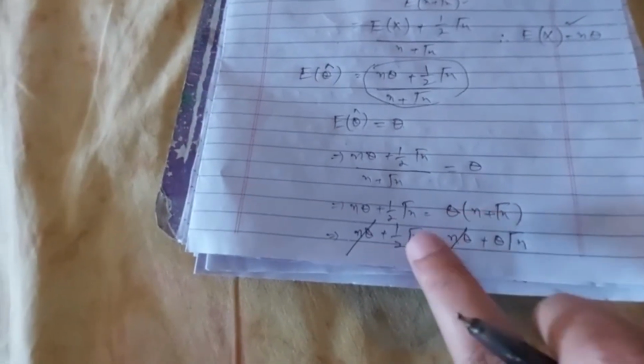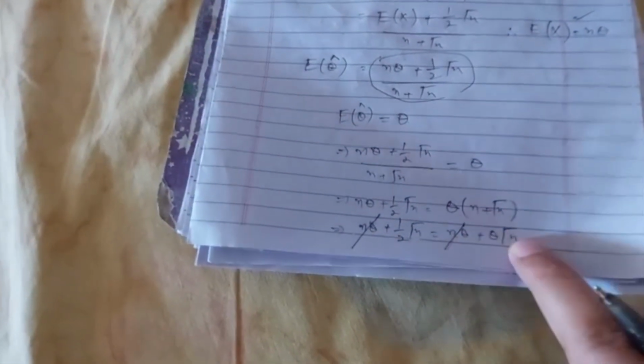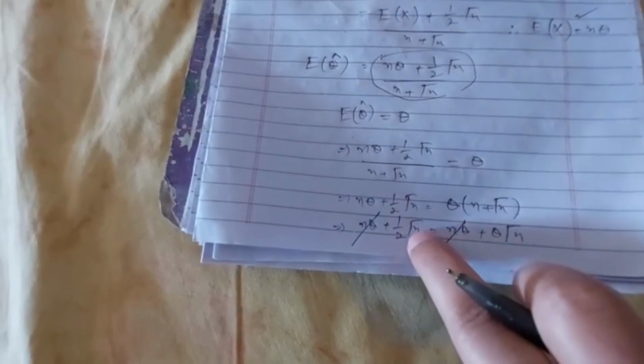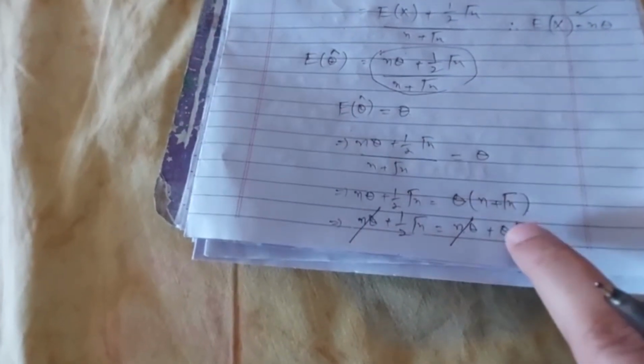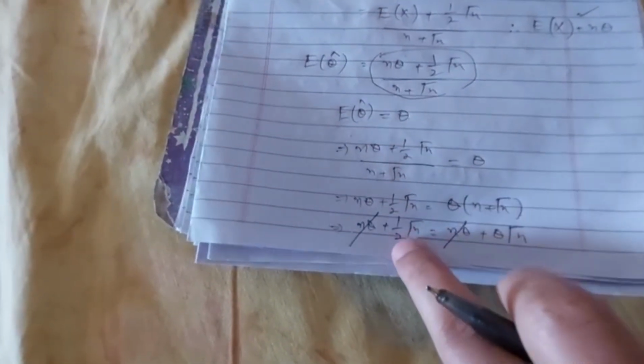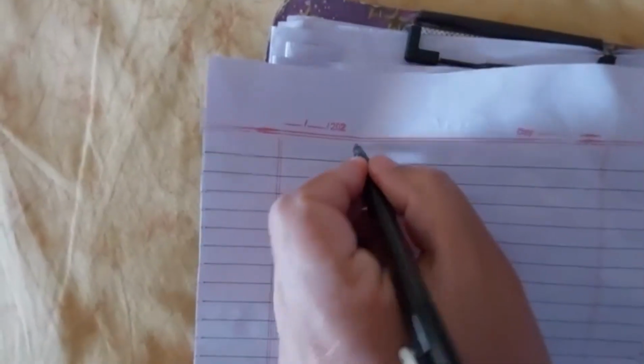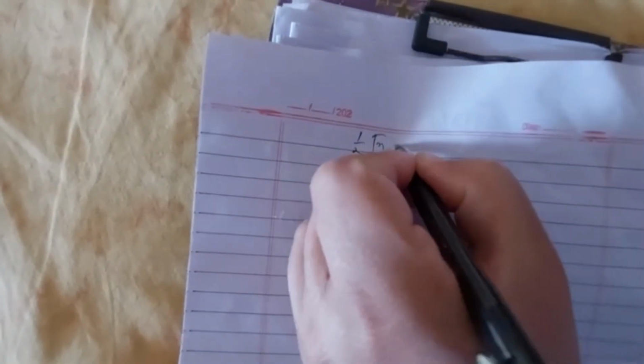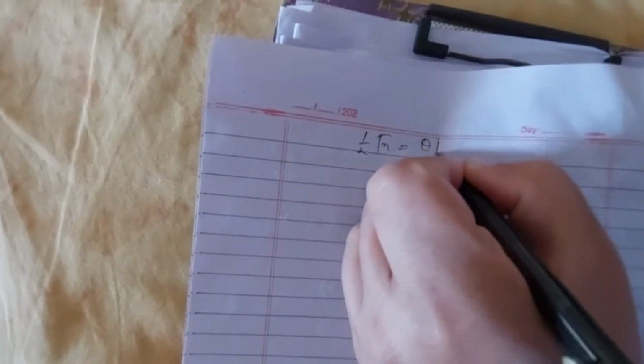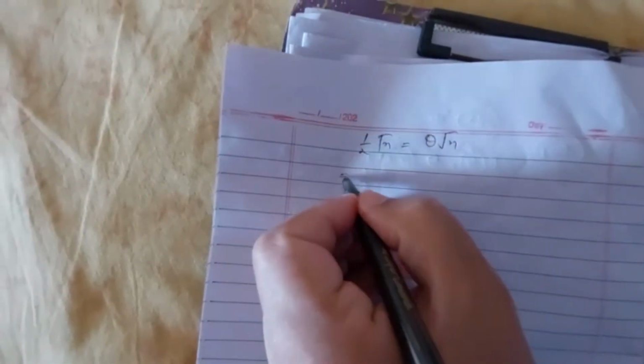And 1 over 2 under the root n is equal to theta under the root n.